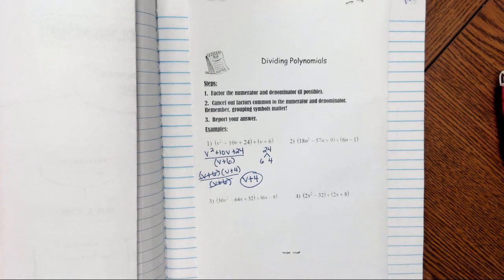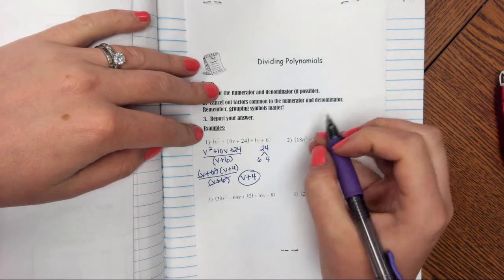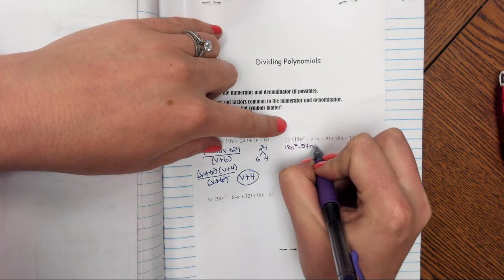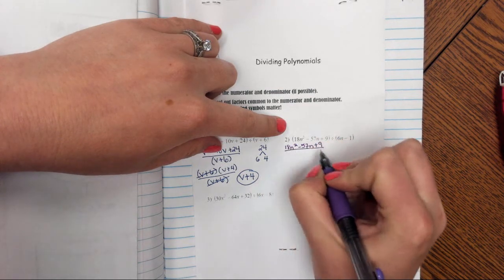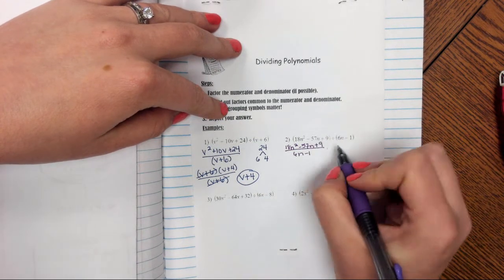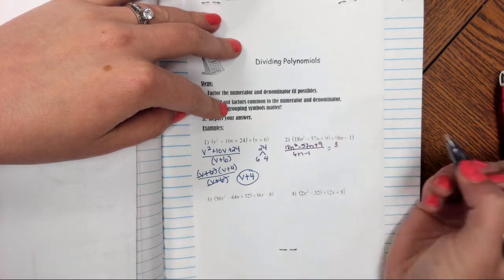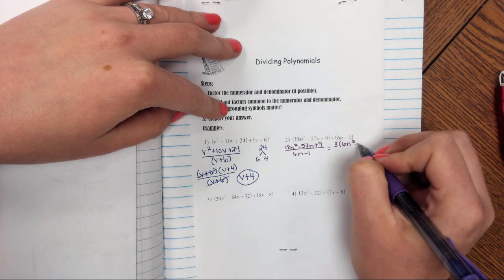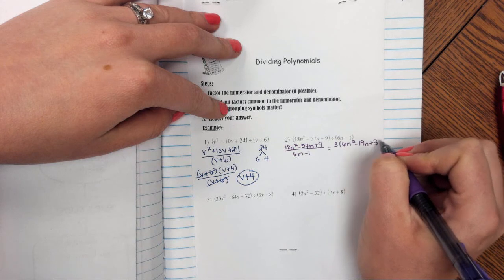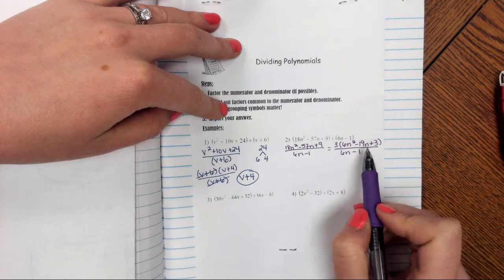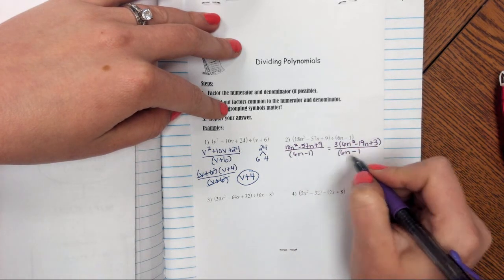Okay, example number 2. If I look at this particular problem, I'm going to write it in fraction form first. So I have 18n squared minus 57n plus 9, all divided by 6n minus 1. First thing I notice is that my numerator has a GCF of 3. So 3 is a factor of all these different numbers. So factor out my 3, I'm left with 6n squared minus 19n plus 3 all over 6n minus 1. And I'm going to go ahead and put that together to remind myself that it's a group.